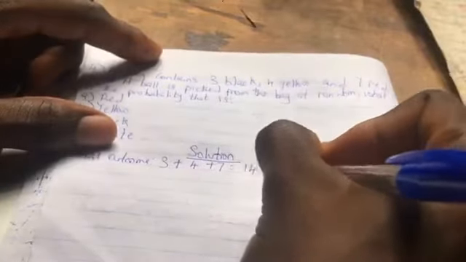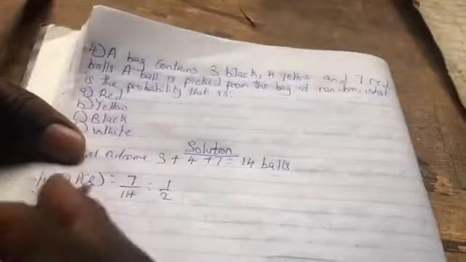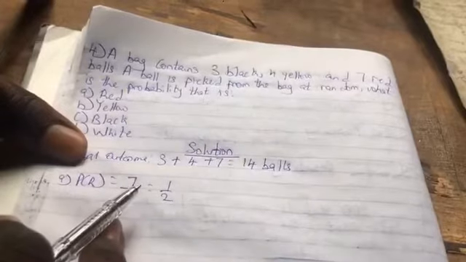Our total outcome here is 3 black balls plus 4 yellow balls plus 7 red balls, which is 14 balls. So the probability that it is red: how many red balls do we have? 7. That is 7 over 14, which is 1 over 2. That is the probability of picking a red ball.